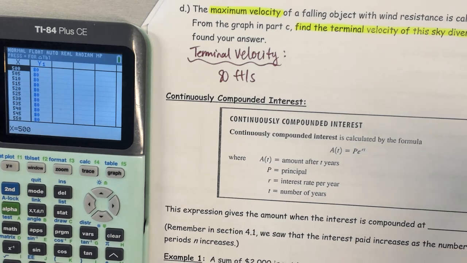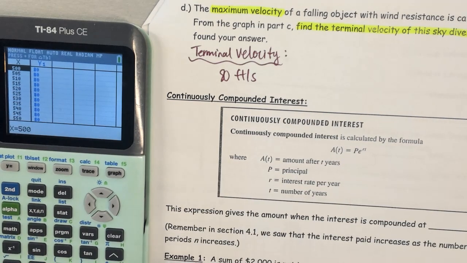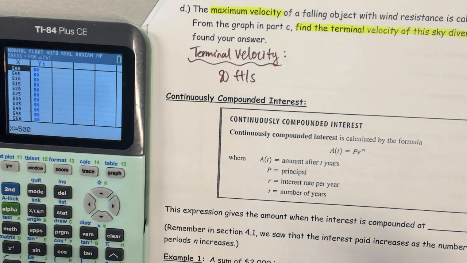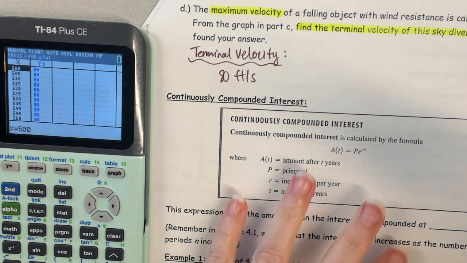Okay, and then how did we find it? What did I do in my table? Yeah, you look for really large x values.